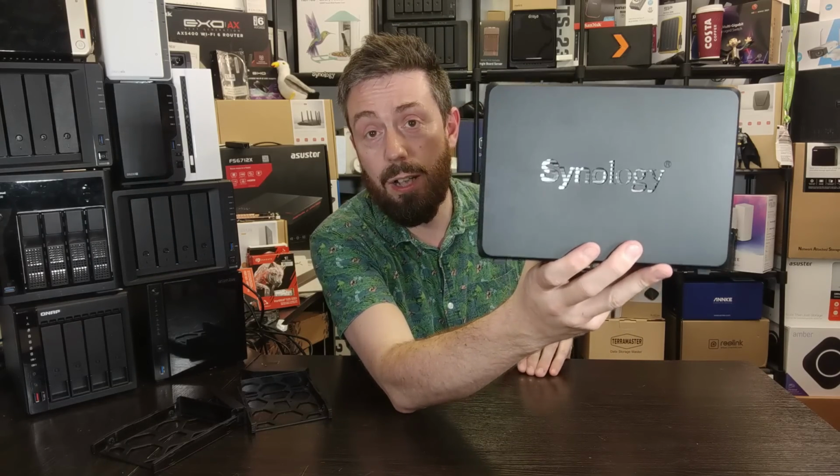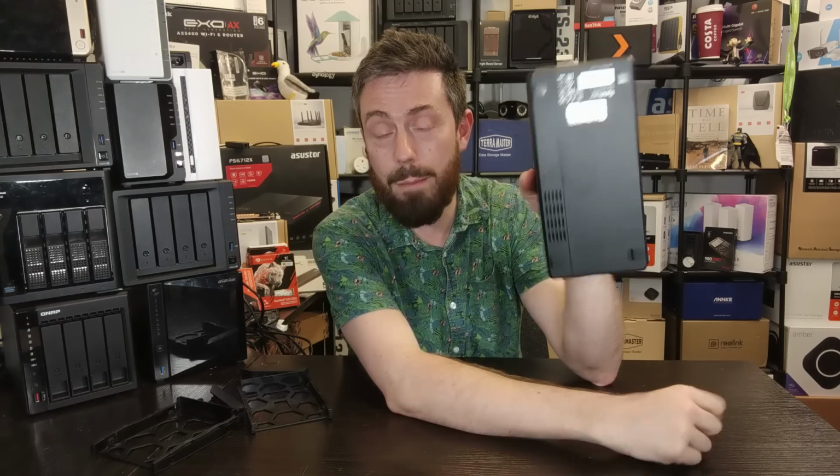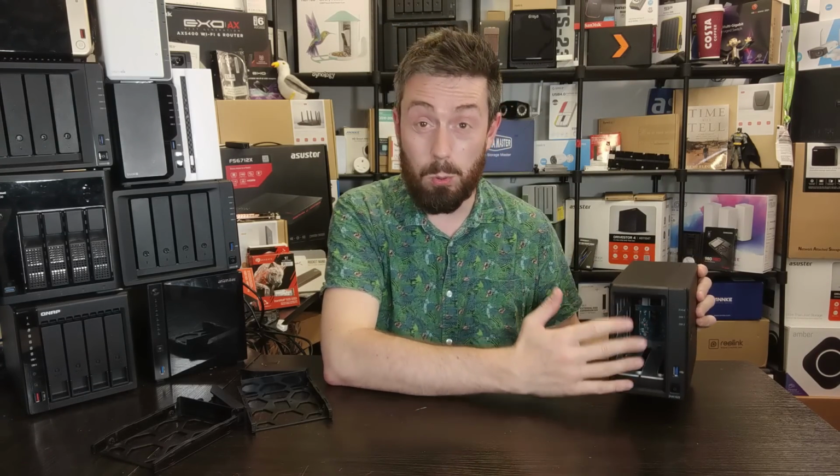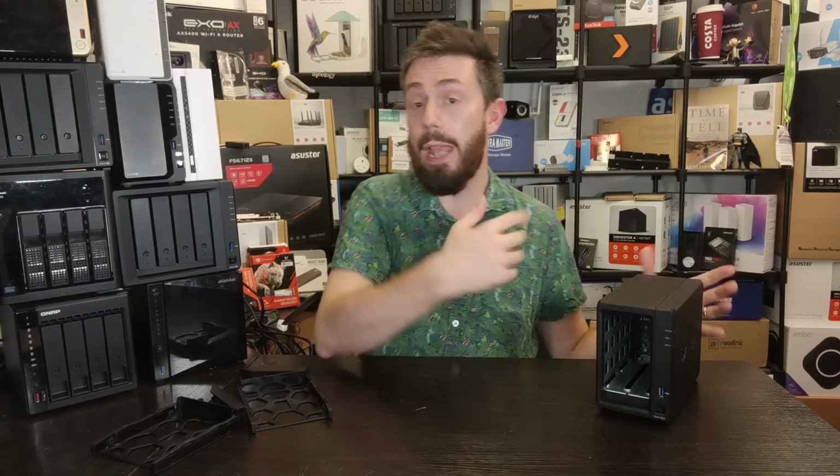Ventilation, you've got the Synology logo there on the side of ventilation. You've got the other Synology ventilation there. You've got ventilation there on the base, and a fan there on the rear where that fan has its RPM either set to automatic, or you can manually increase it or decrease it as you see fit.